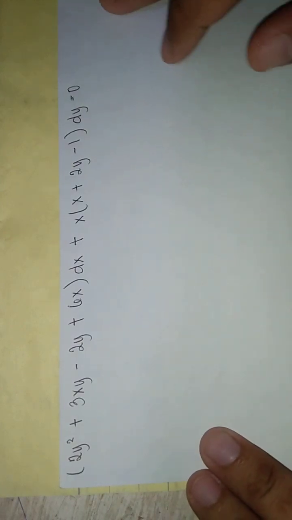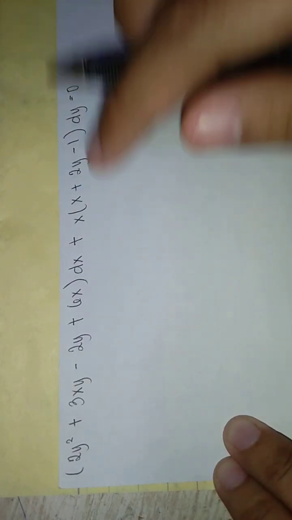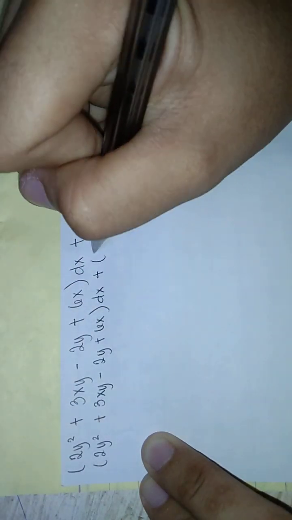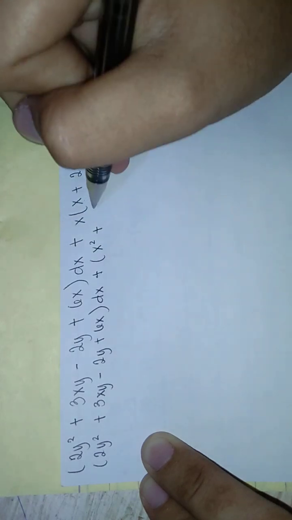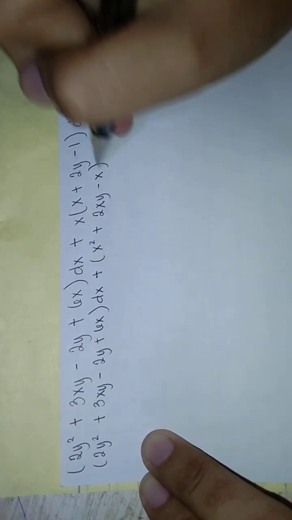Here we have the first problem, which is (2y squared plus 3xy minus 2y plus 6x) dx plus x times (x plus 2y minus 1) dy is equal to 0. Let's first expand this equation. x times x is x squared, x times 2y is 2xy, then x times negative 1 is negative x.